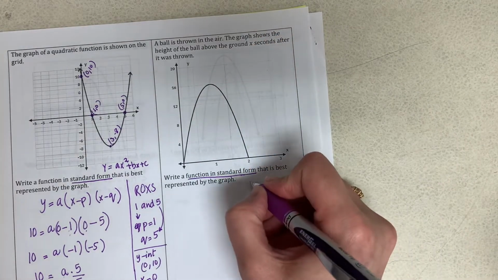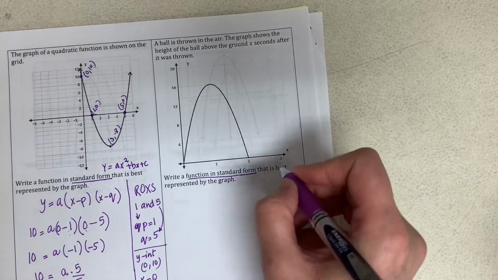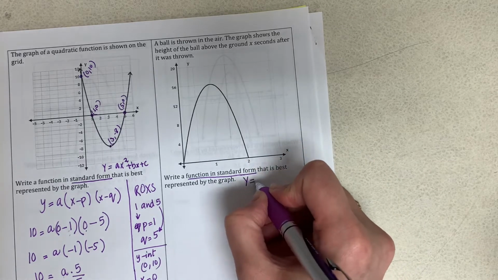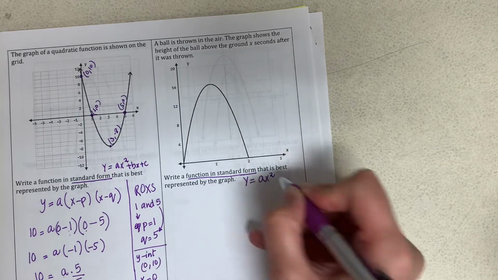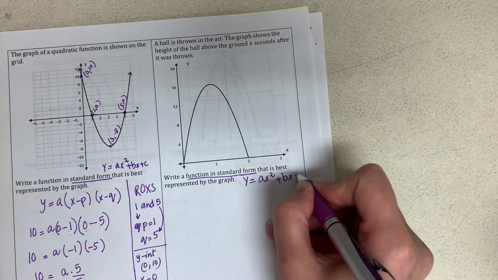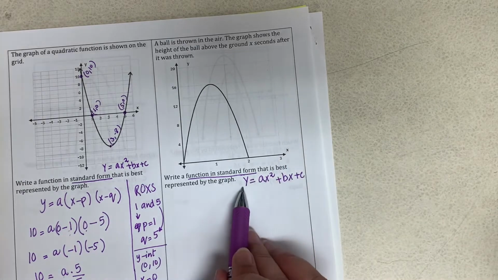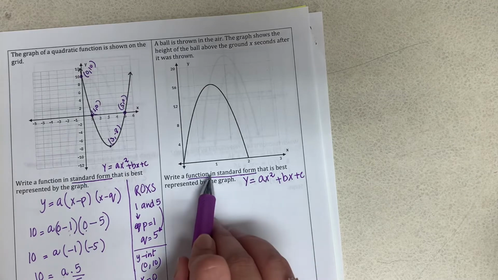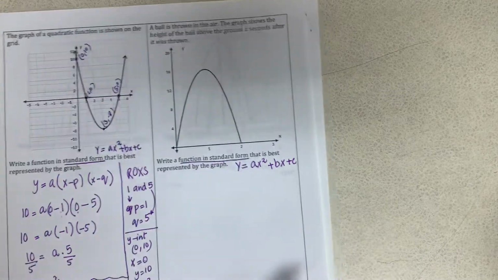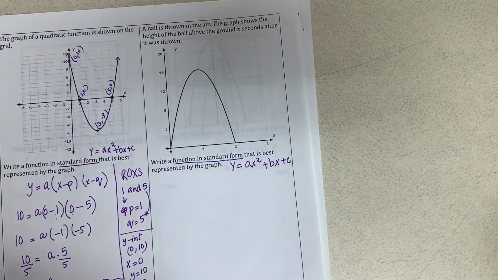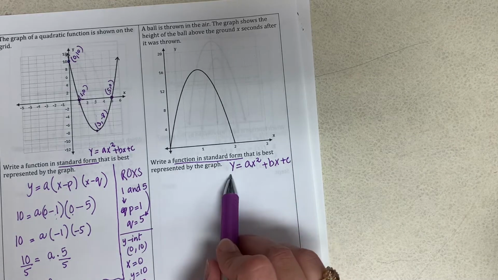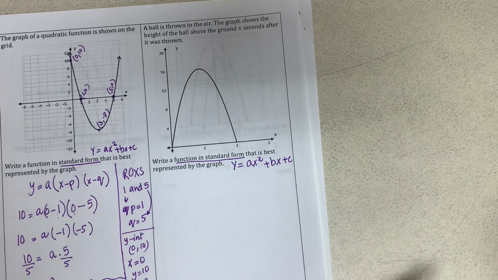So all I need to do is make sure I have the correct equation. So my final answer should be y equals ax squared plus bx plus c. Or this could be f of x because it's a function. All right, in order to be in this format, I either should have the vertex form or the factored form.